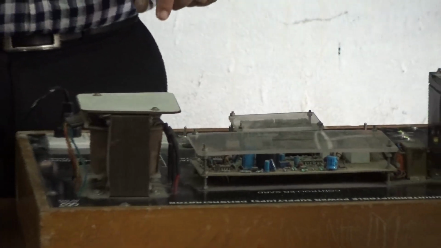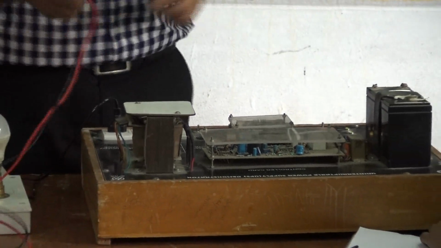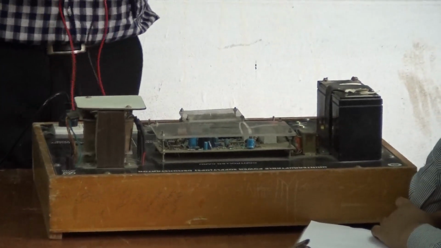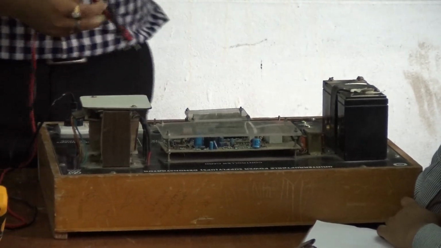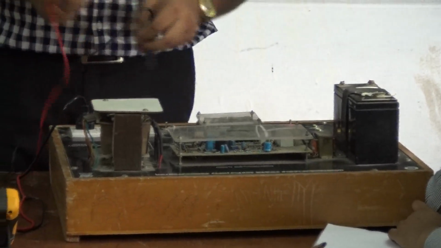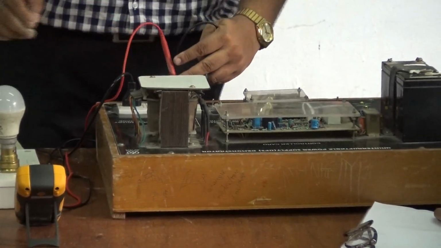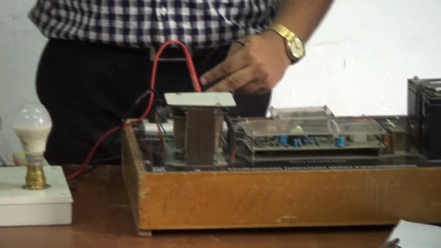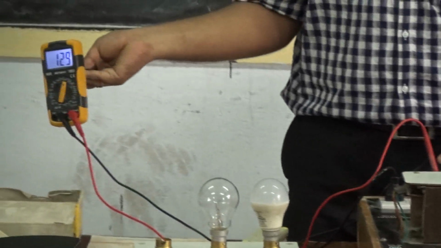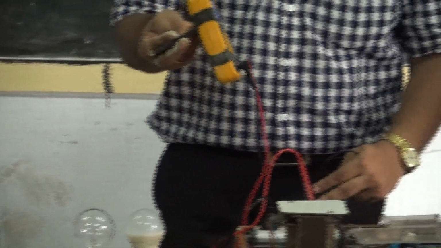Just think, first of all, if I switch on the UPS, the output will glow, and if we measure the AC voltage at the output socket, it is seen that the output AC voltage is 216. Okay.